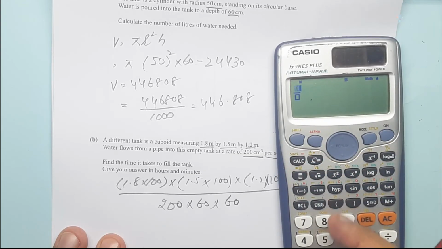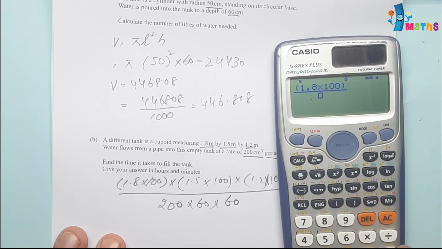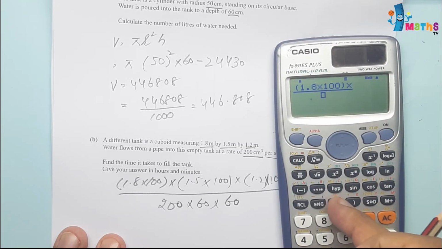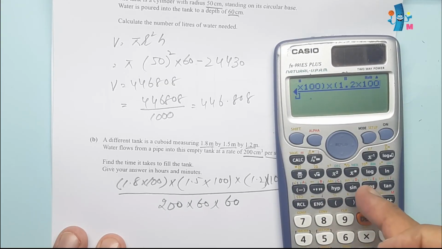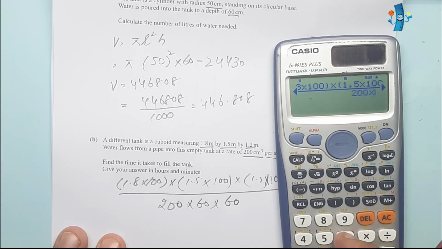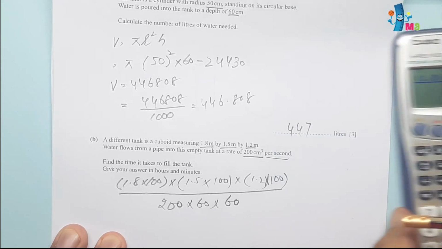Calculation: 1.8 multiplied by 100, and multiply by 1.5 into 100, and again multiply by 1.2 into 100, and divided by 200, into 60, so this will be equal to 9 by 2, which is basically 4.5.